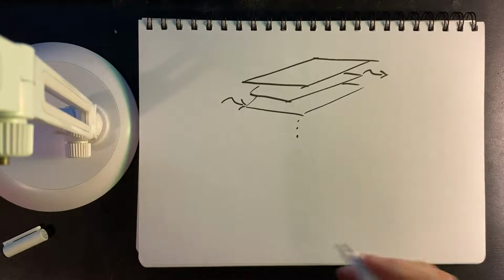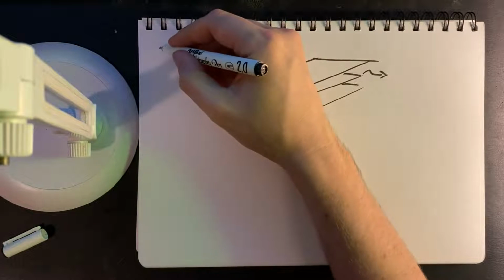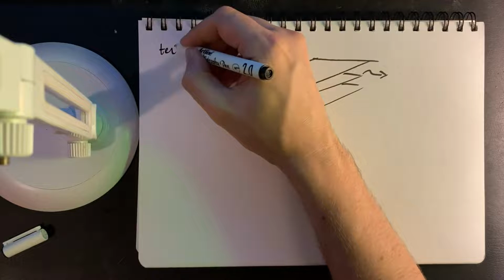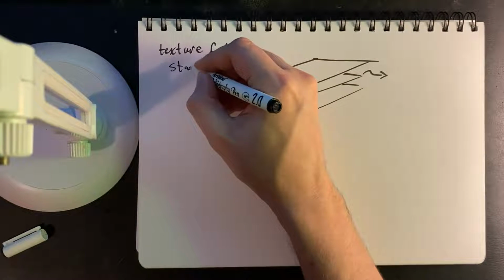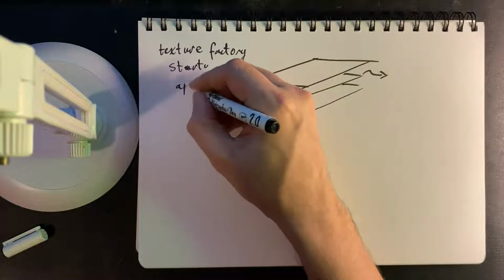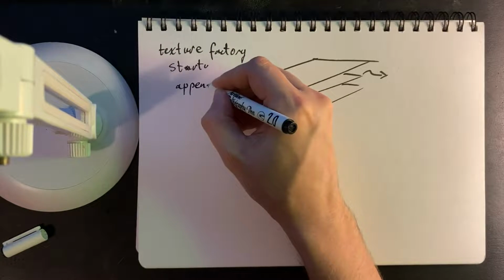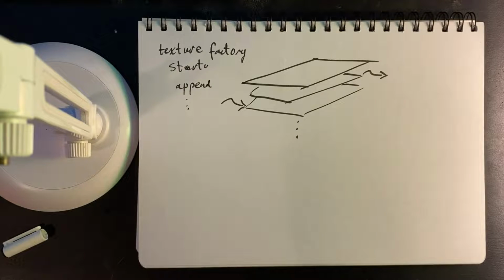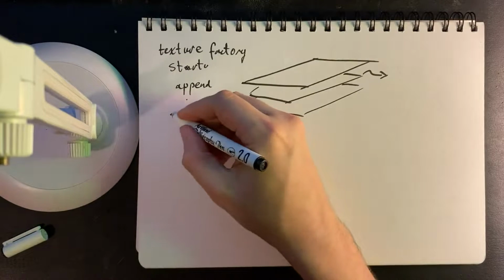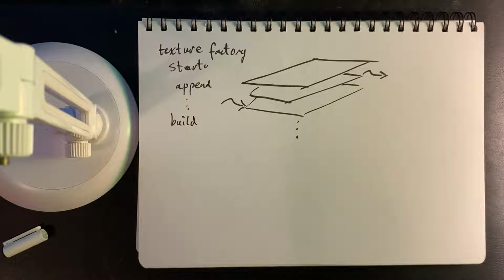So with that in mind, I'm going to use the same technique. I'm going to have a texture factory. I'm going to have some sort of command to tell it to start listening to my input. Then I'm going to basically append, but load a texture into a specific position, and then tell it to build that texture and give it back to me.